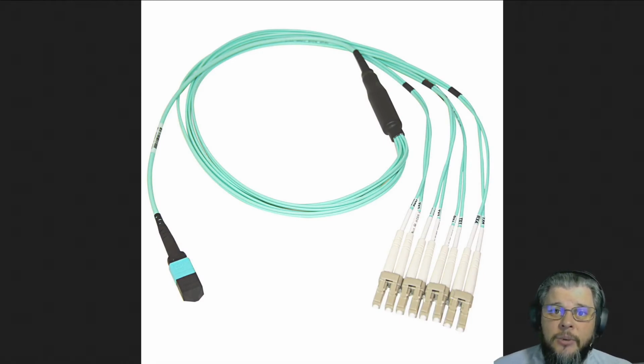In this video, we're going to talk about fan-in and fan-out technologies. Behind me, you'll see what's known as a breakout cable. On one end is an MTP connector, and on the other end are four LC connectors.